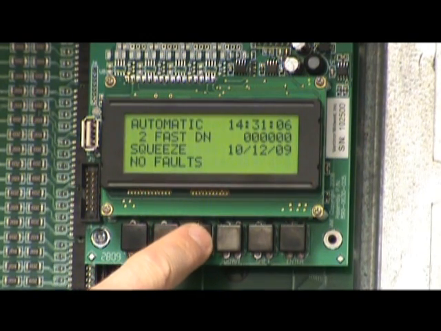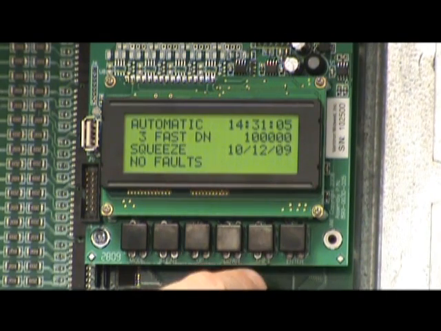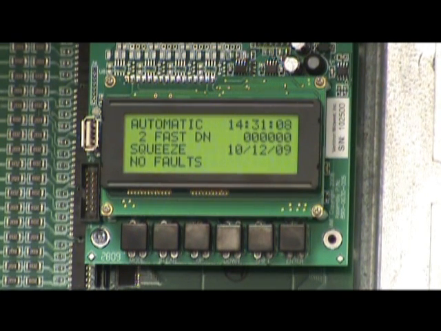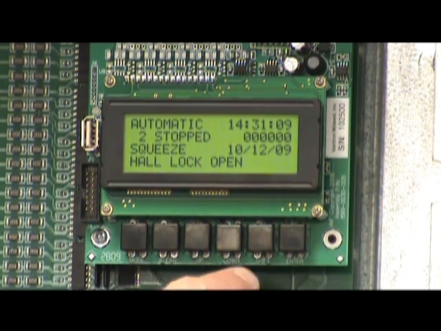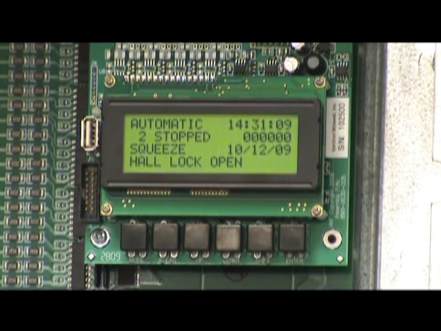I'm just going to go back a few screens to where we're at the third floor, heading in the down direction. Now from a previous screen to the fault, if you hit the enter button, it's going to start replaying those events in real time. There you can see we tripped the hall lock. This is extremely helpful when you're troubleshooting. All the instructions on how the up, down, shift, and enter buttons are utilized during the fault replay feature are on the troubleshooting sheet.